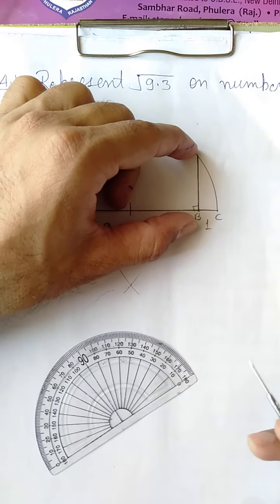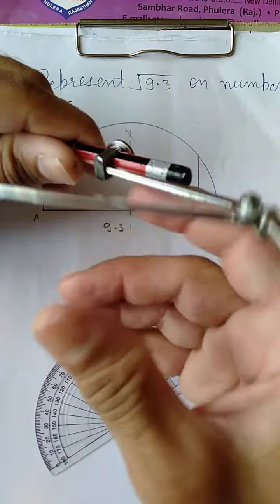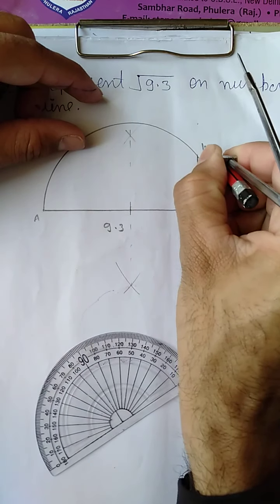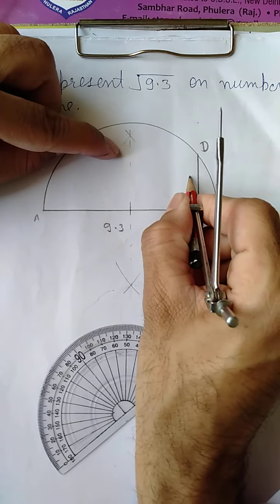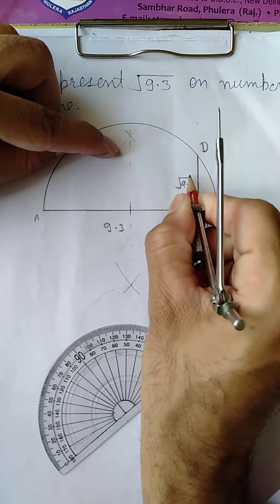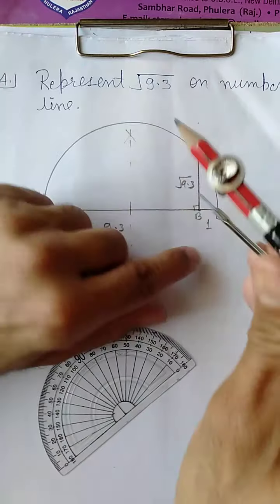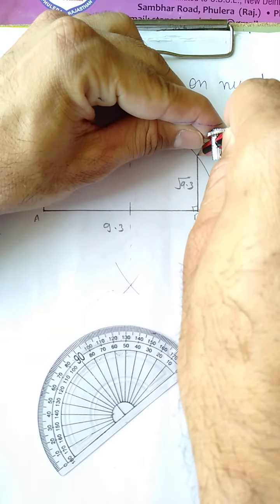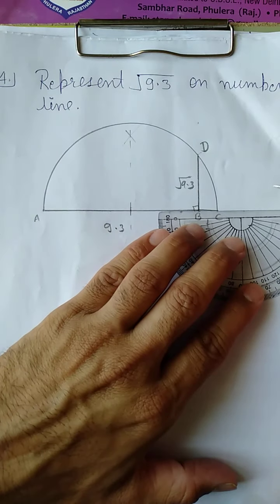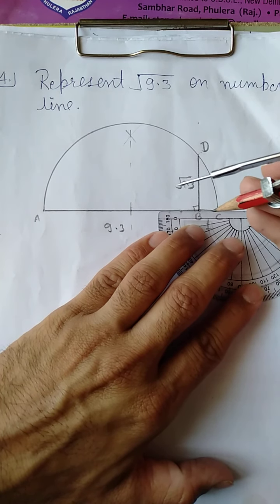Now we have proved in that video, this ABC and this D, that BD is root 9.3. So now see, we can proceed with this line.